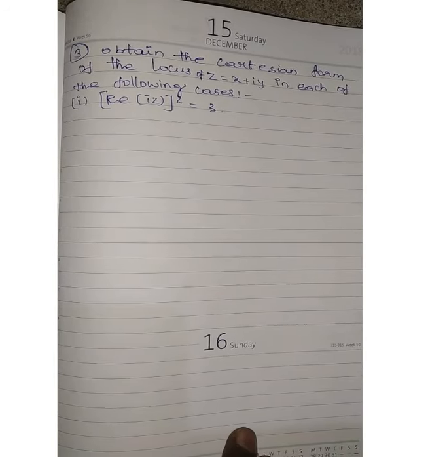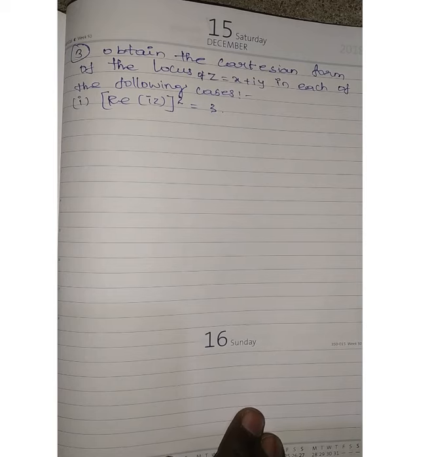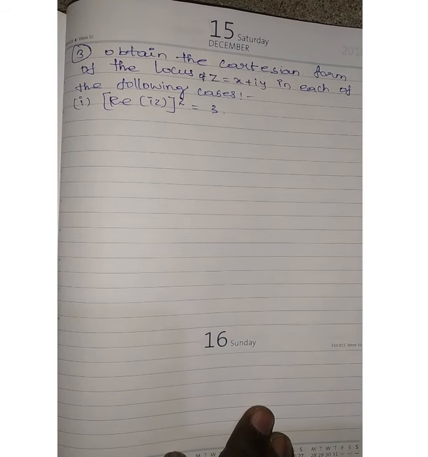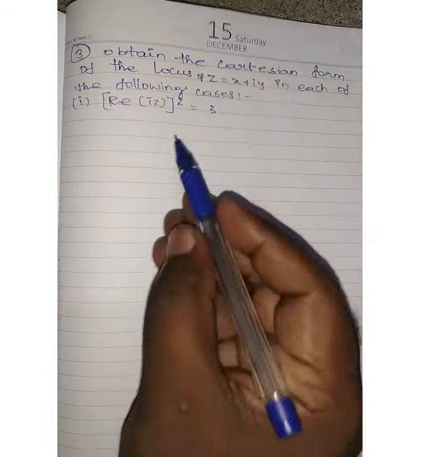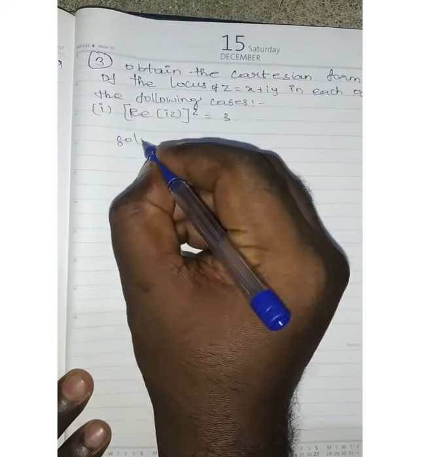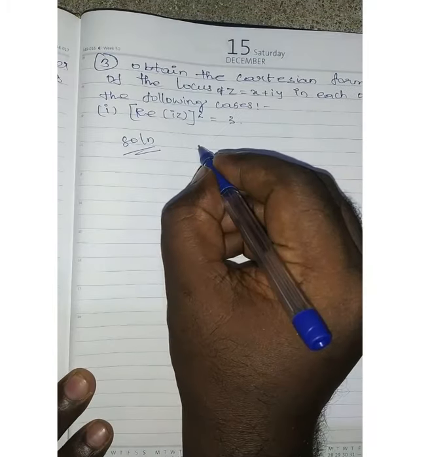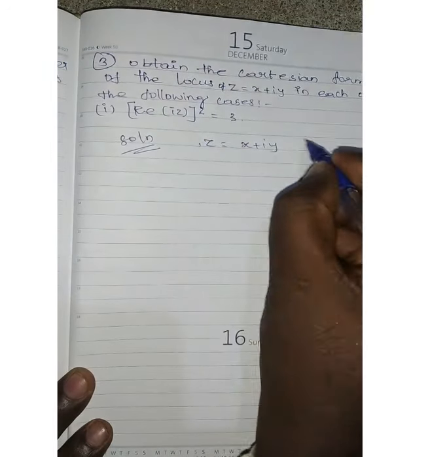Now the third sum. Obtain the Cartesian form of the locus of z equal to x plus iy in each of the following cases. Now, the real part of iz the whole square is equal to 3. Already we know that the value of z is equal to x plus iy. That's the given value.